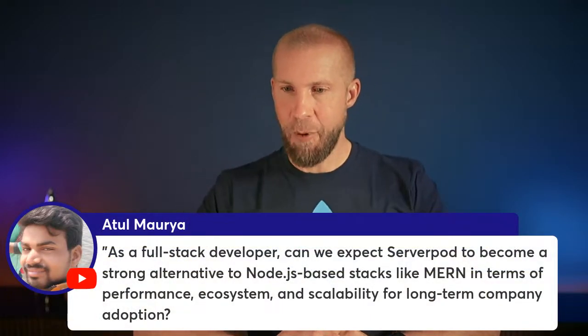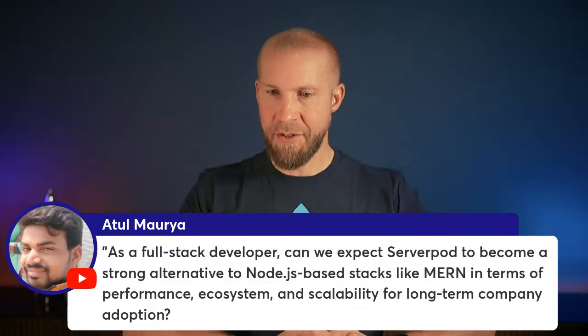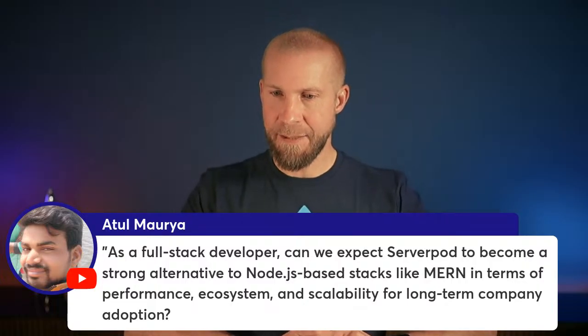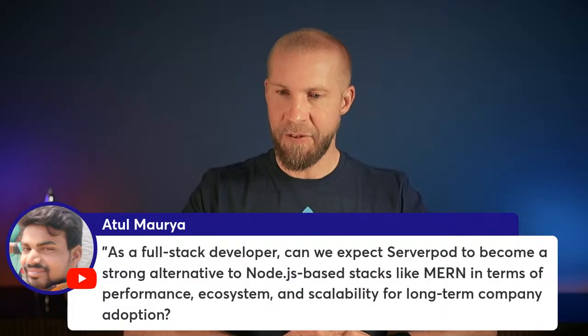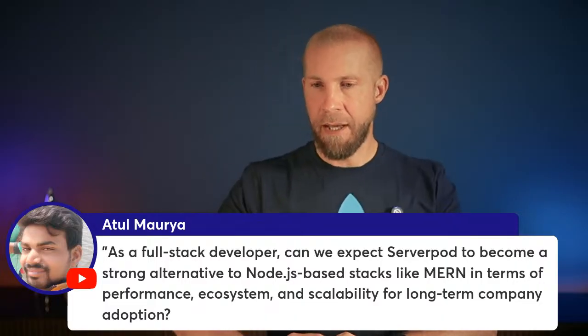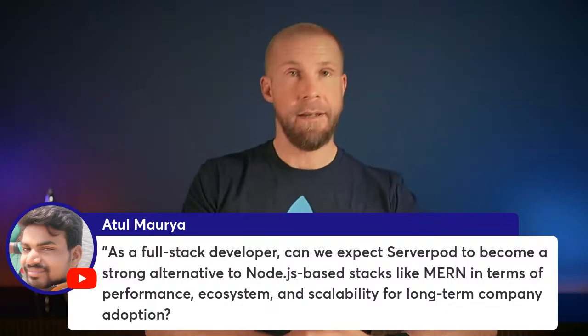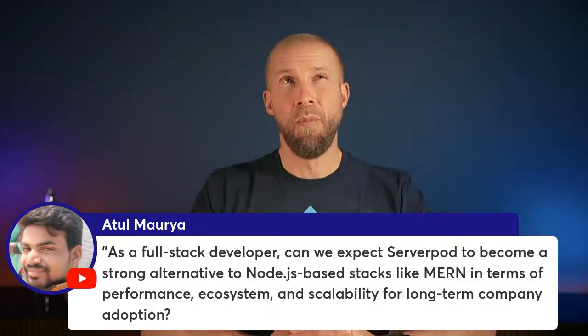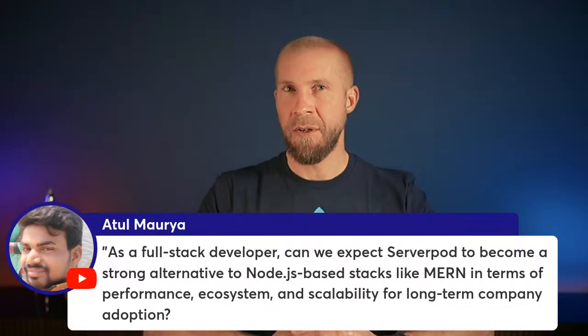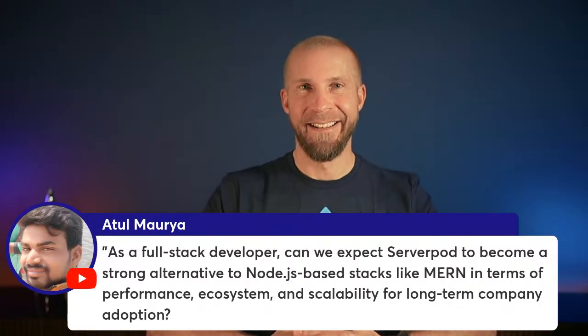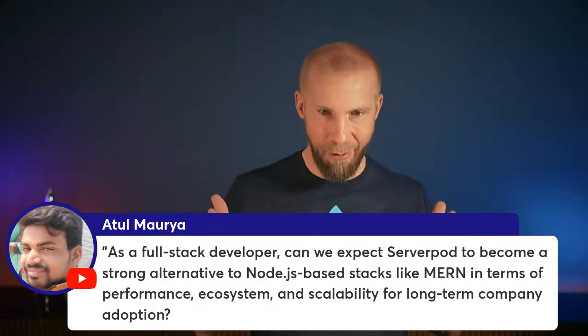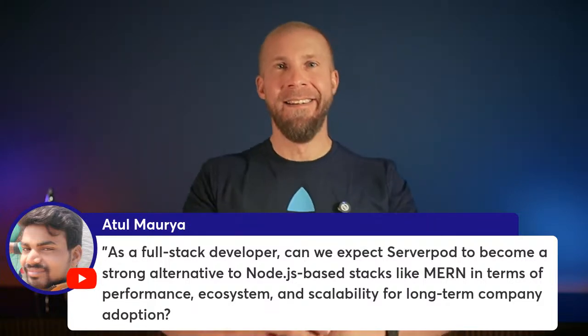As a full-stack developer, can we expect Serverpod to become a strong alternative to Node.js-based stacks like MERN in terms of performance, ecosystem, and scalability for long-term company adoption? Yes, definitely. We haven't really worked much on the promotion of Serverpod. We've been pretty focused on getting everything to be really good and working.